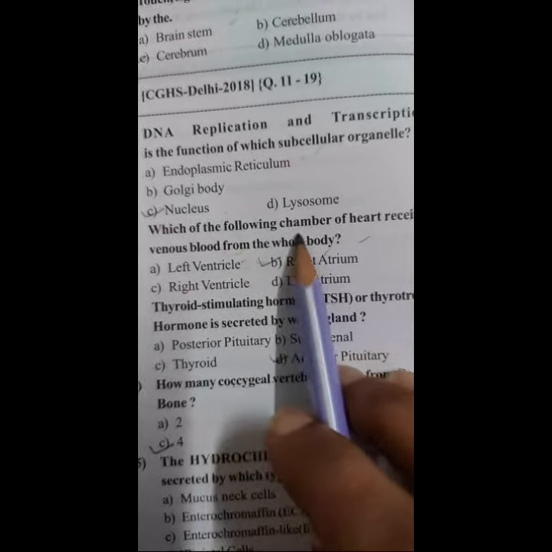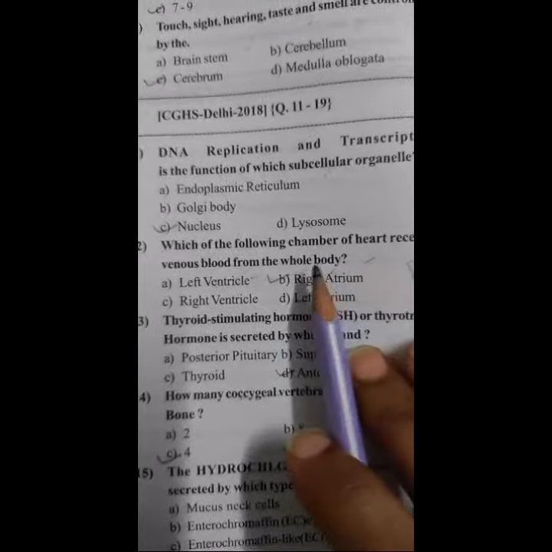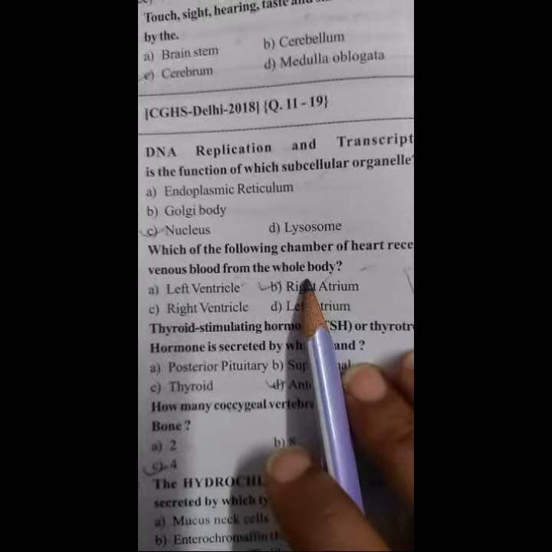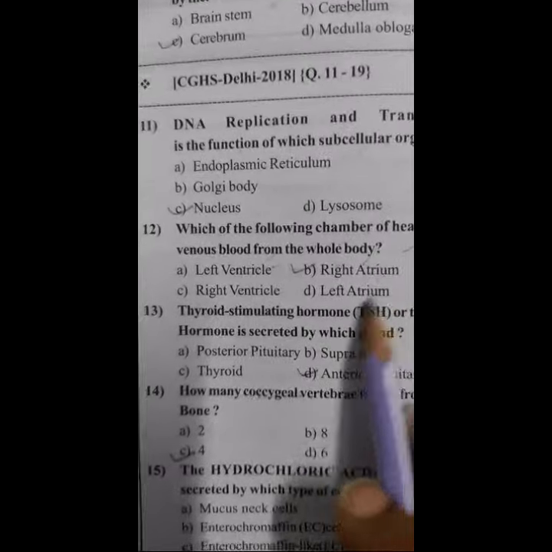Which of the following chambers of heart receives venous blood from the whole body? Right atrium.